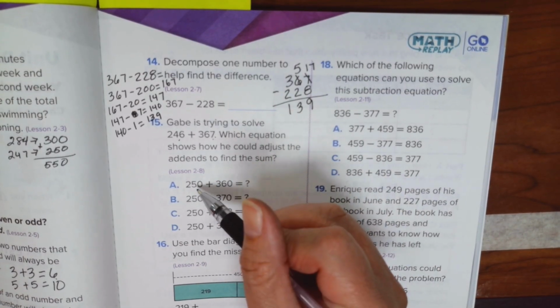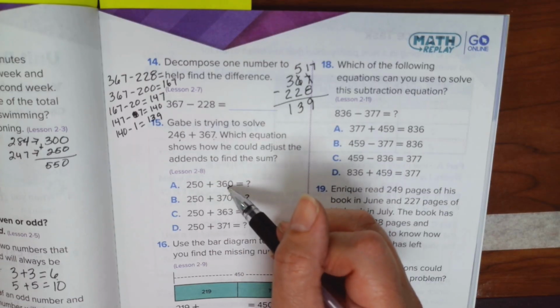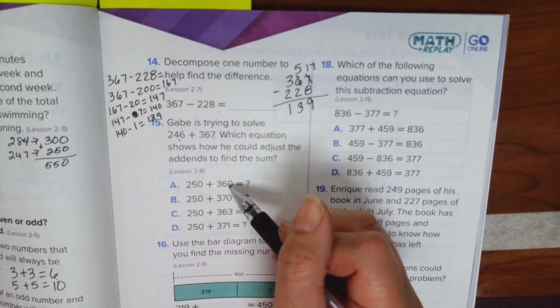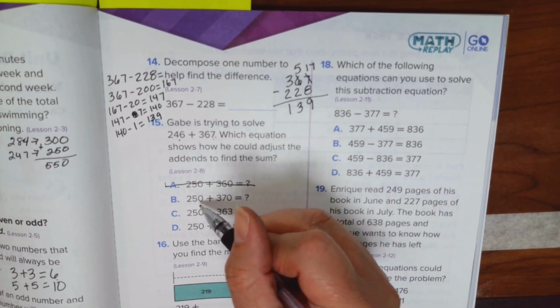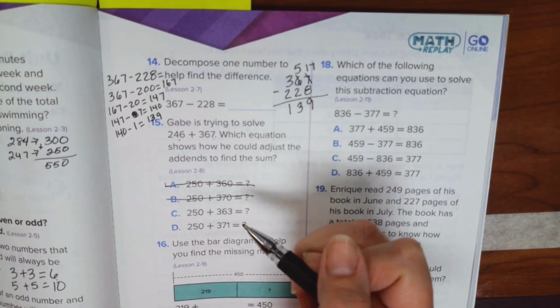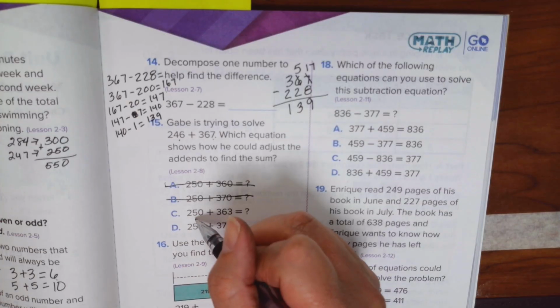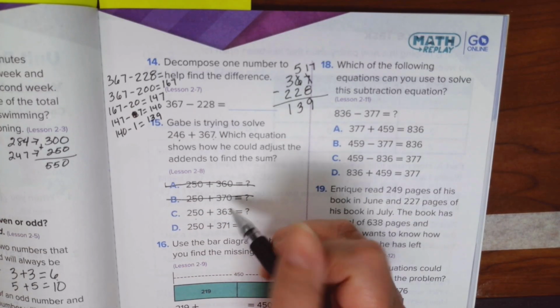So let's see. On this one, I added 4 to the first one, and I've subtracted 7, so that doesn't keep it balanced. I added 4 to the first one, and I added 3 to the second. That doesn't keep it balanced. I added 4 to the first one, I took 4 away from the next one.